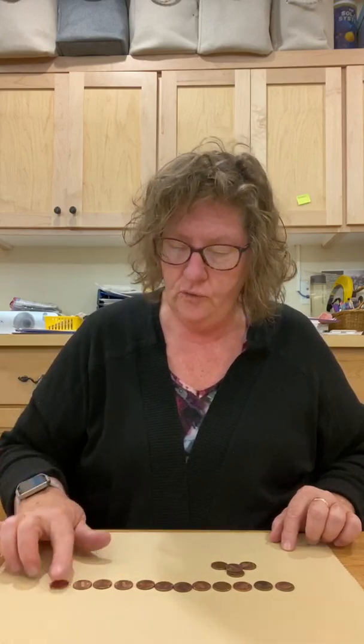Now that I have poured out my objects, I want to count them. 1, 2, 3, 4, 5, 6, 7, 8, 9, 10, 11, 12, 13, 14, 15, 16.